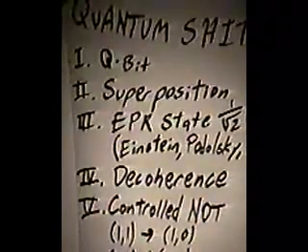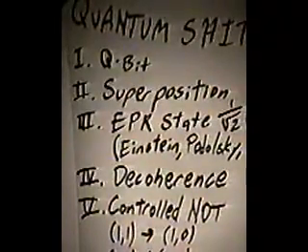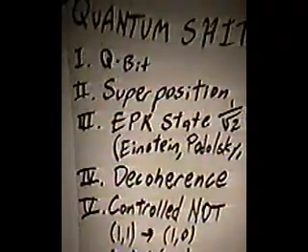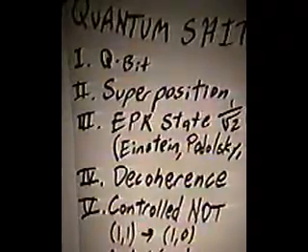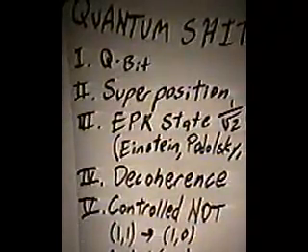But anyway, with that you can create a controlled NOT gate. If you don't know what a controlled NOT gate is, that's the way it maps. You've got your control bit. If it's on, it does a NOT to the second one. If it's not, it does nothing. And you can make every other type of gate that you need out of that.